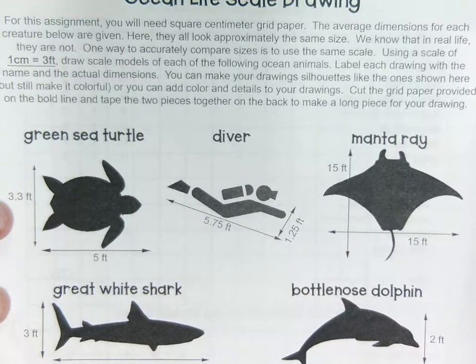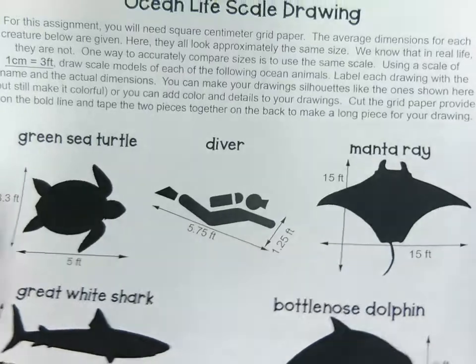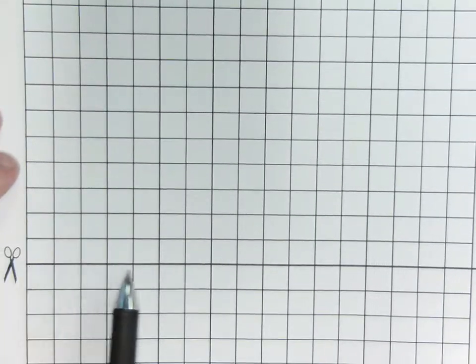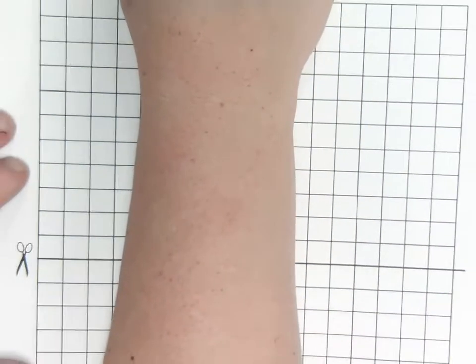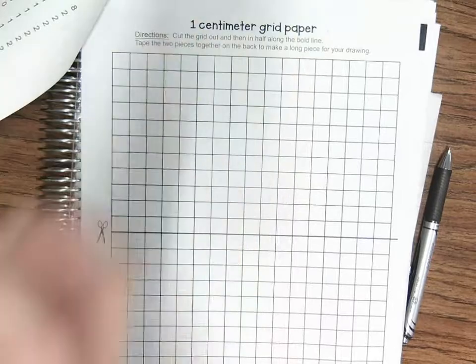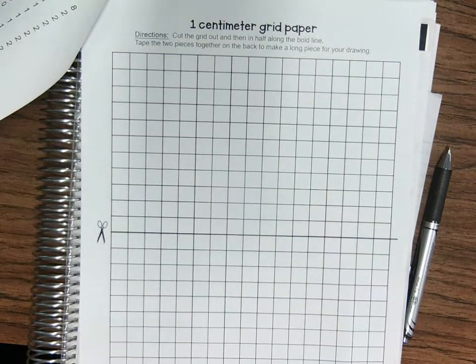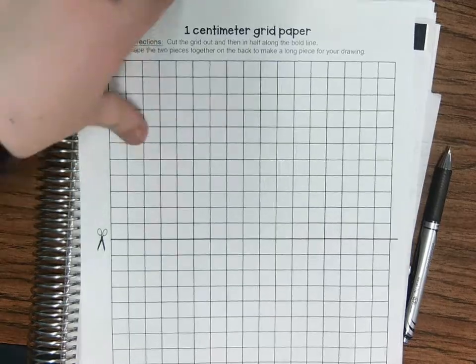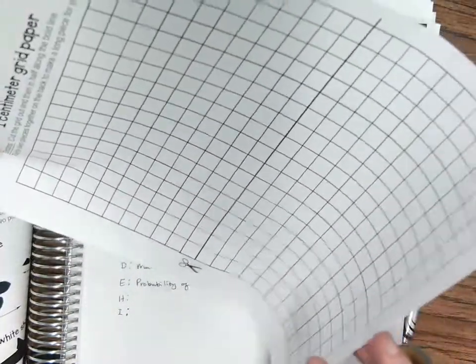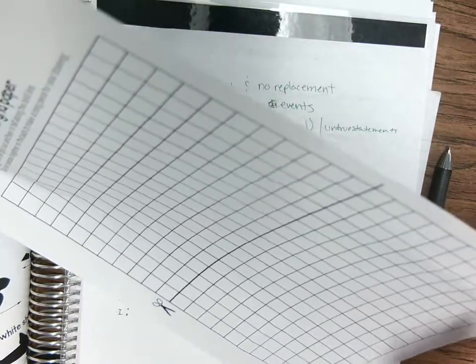So the first thing you need to do is cut this grid paper, okay? So you see where this pair of scissors is here? You're gonna cut it right on that line there. So let me zoom out and I'll do that for you, okay? You're gonna cut it out like it says on there. Cut it in half along the bold line. So we're going to cut it in half right here, okay? Cut it in half.